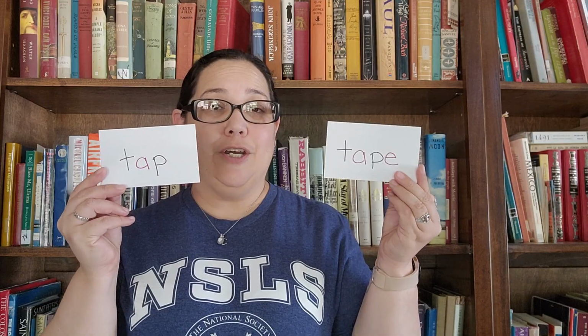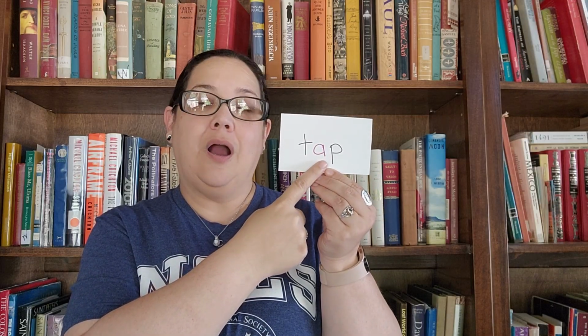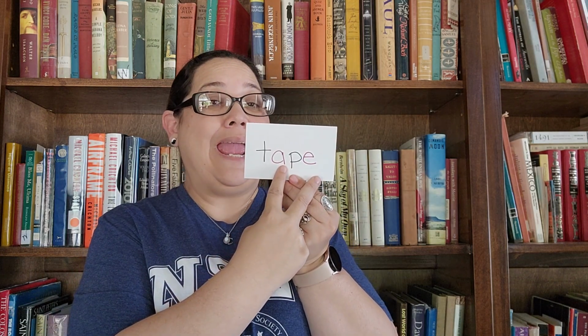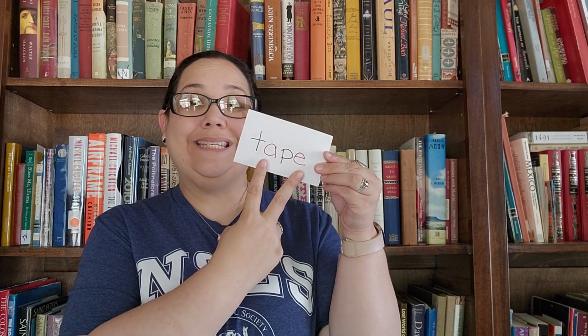You want your students to be able to identify this pattern automatically. You're going to want your students to use one finger to point out the short A sound and two fingers to point out the long A sound. Tap, tape. Do this with a group of words to help them identify the difference between the short A sound and the long A sound.